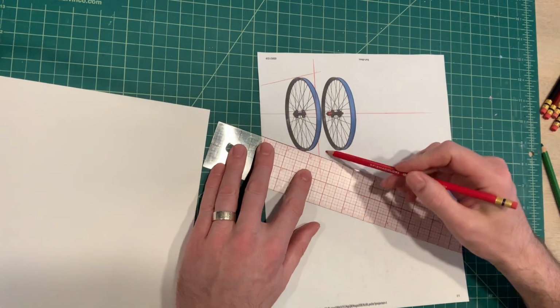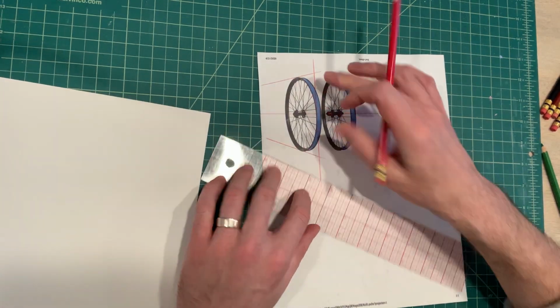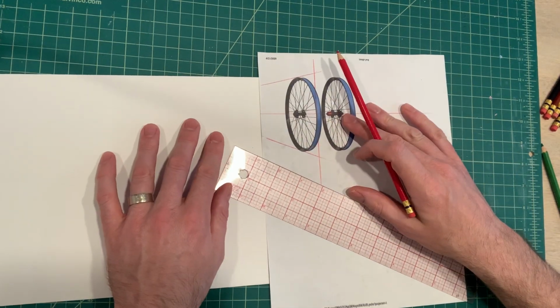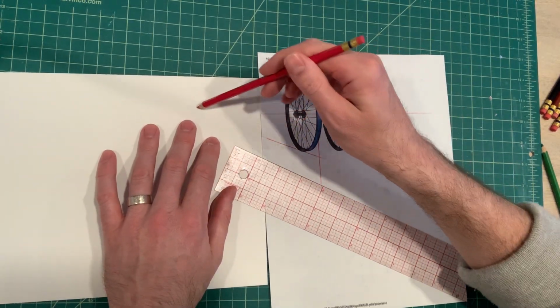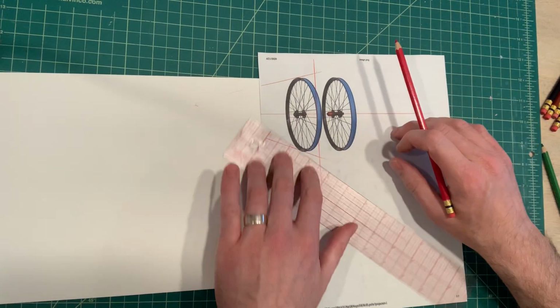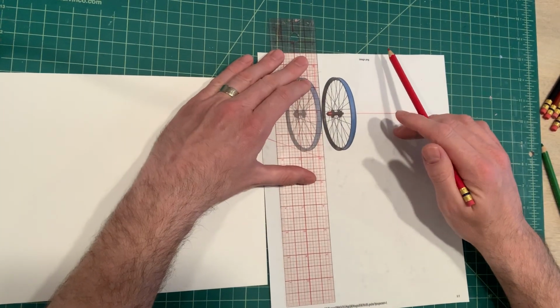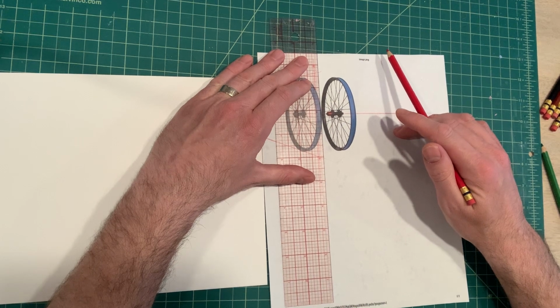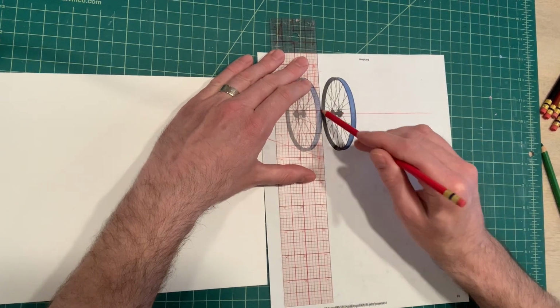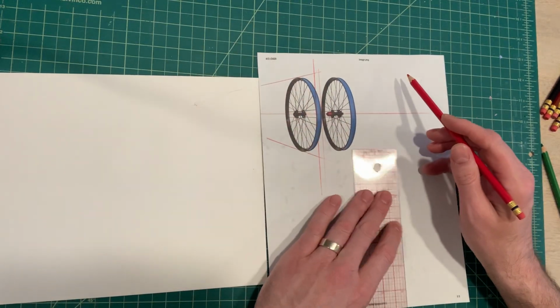That being said, if I were to follow this line here and continue in that direction, the vanishing point would probably be about right here, if that makes sense. And then I'm going to put another line right here, on the edge of this tire, or bike wheel.